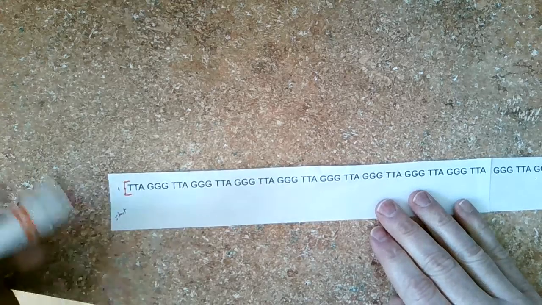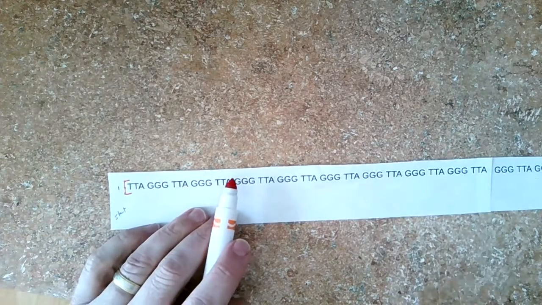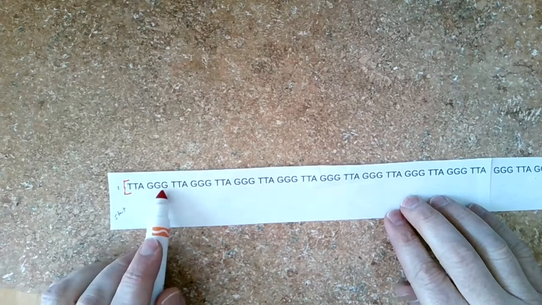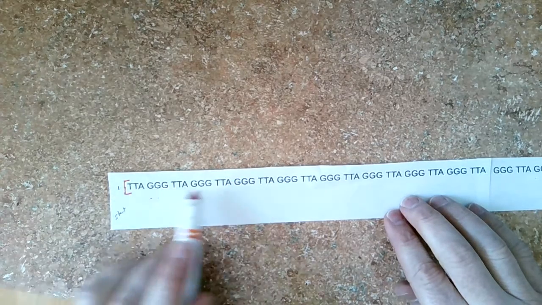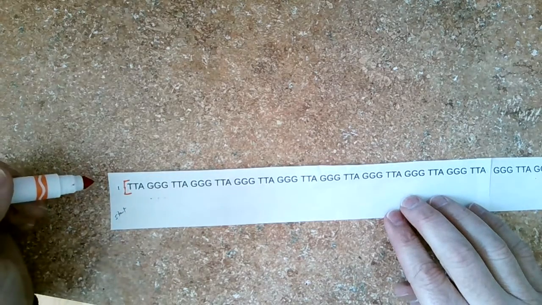Now remember, when you're reading it, read left to right. So TTAGGG. So I would go all the way to the other end and start reading backwards. And if you're reading backward, it's going to be GGGATT, but you're finding where that telomere begins. So remember, it's like the aglets, the ends of the shoelaces.